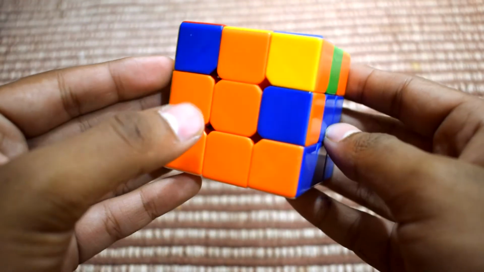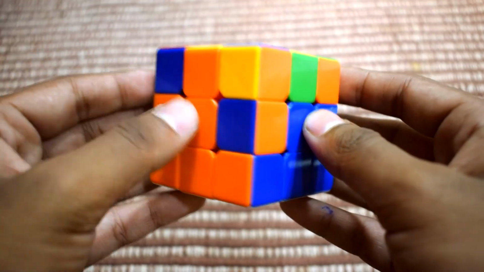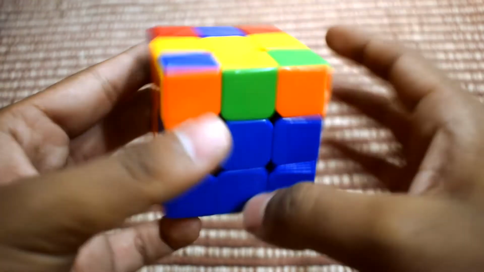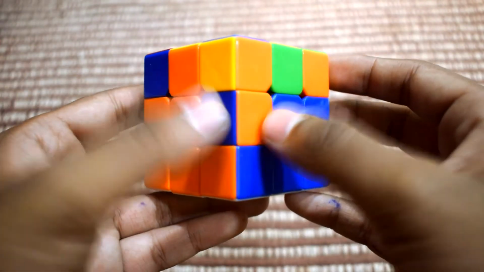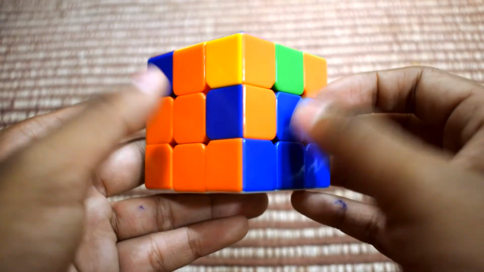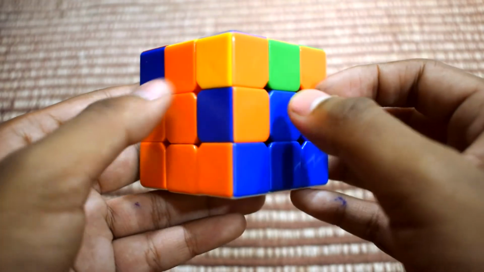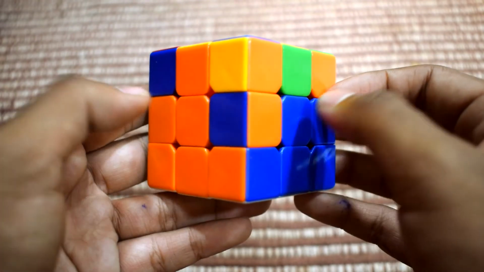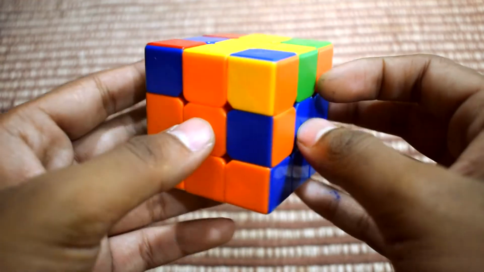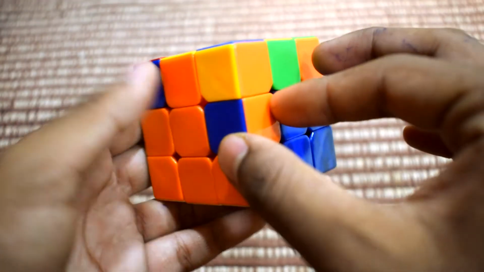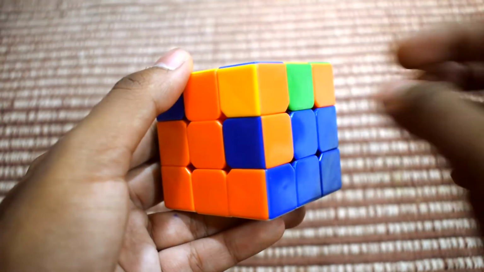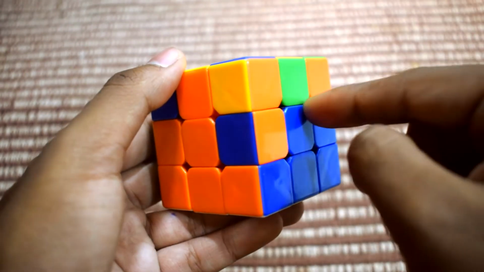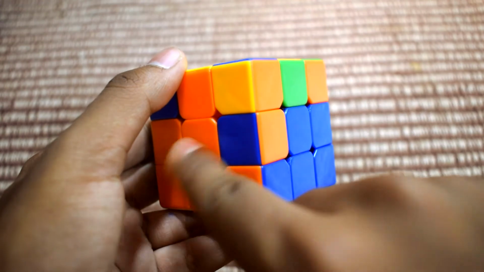Now as you can see, here's a blue and orange center. There's no blue and orange piece on the third layer, and this time the piece is between the two centers of the second layer. So you can see the blue and orange edge is between the blue and orange centers. It is in the correct position right now, but it is in the wrong orientation. It needs to be flipped like this so that we can match the blue with the blue color and the orange with the orange color.